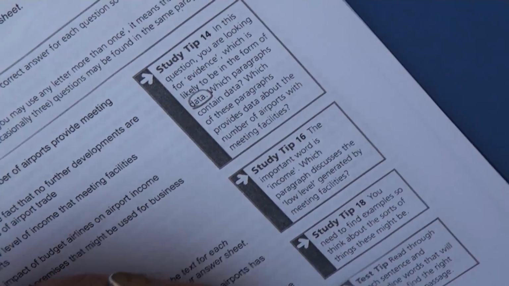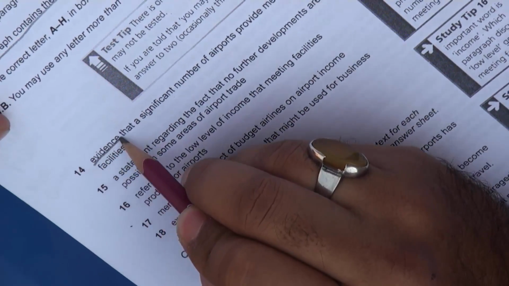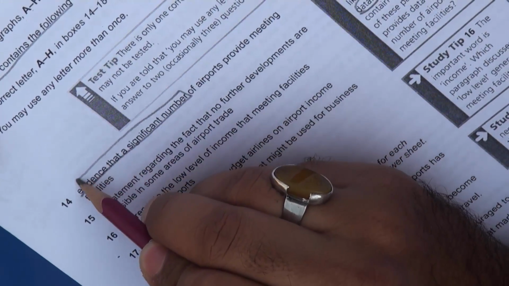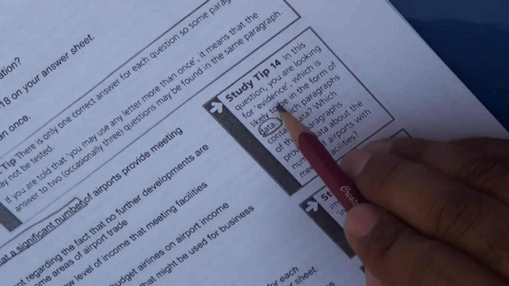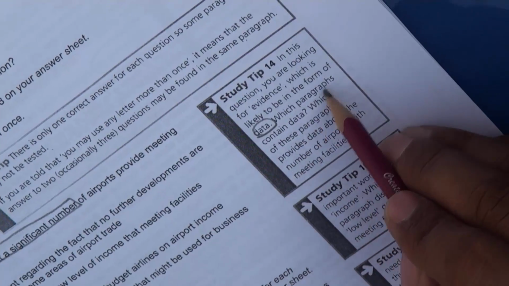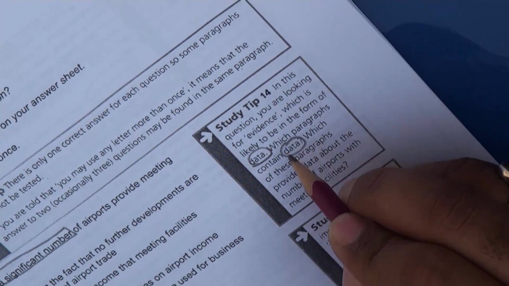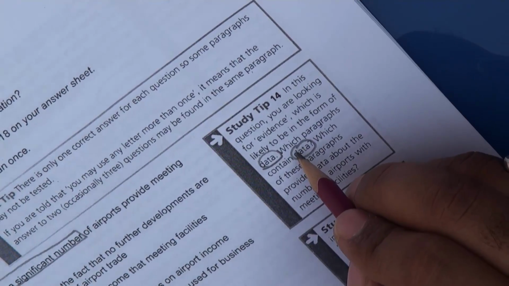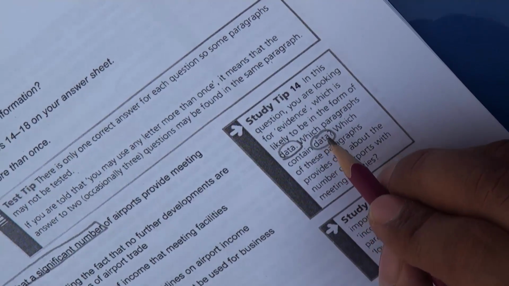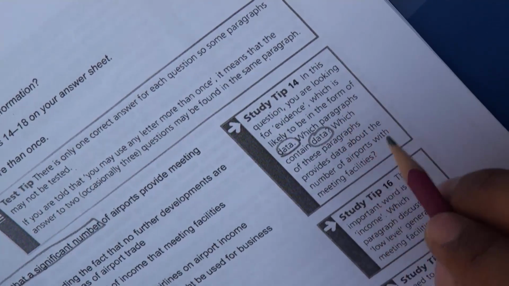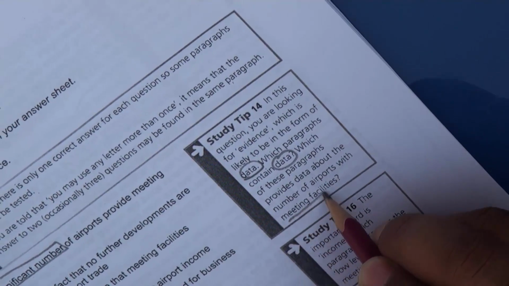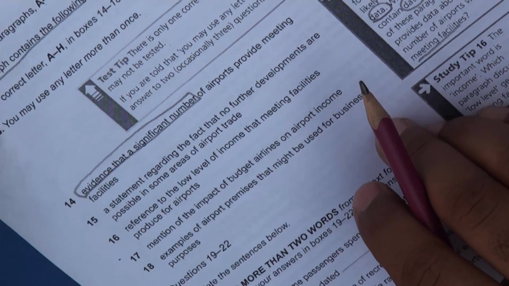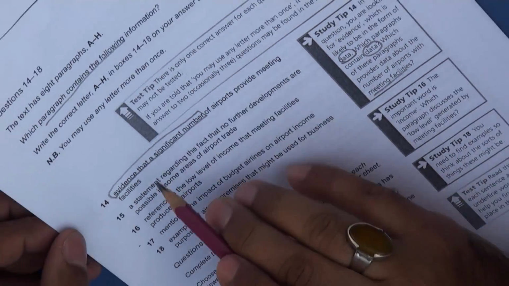That's right. What is the question? Evidence of a significant number. Now, it means this evidence is going to be in the form of data. Which paragraph contains data? Now you've got to scan and see which paragraph contains data, and wherever you find data, you will find the answer over there. That's actually the thing. Which of these paragraphs provide data about the number of airports with meeting facilities? Okay. Now let's just go back and see where we have evidence of that significant number, so we need to find some data.